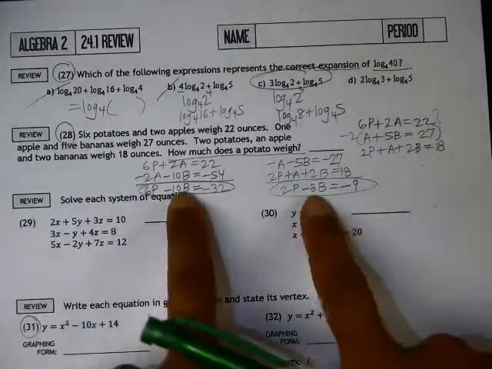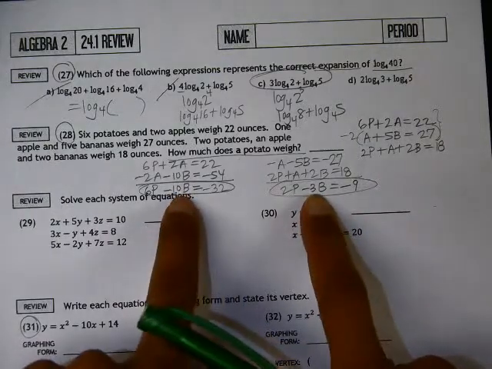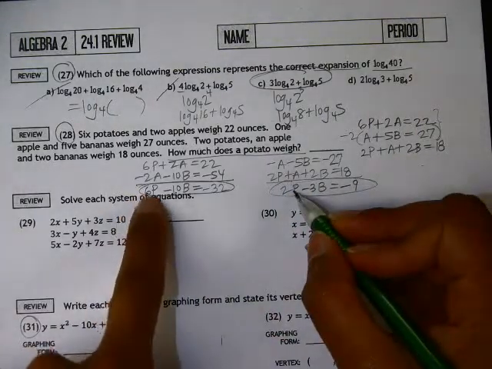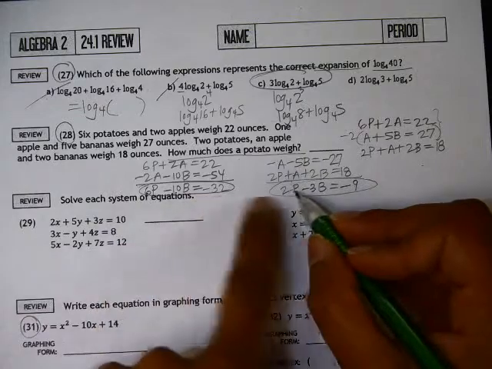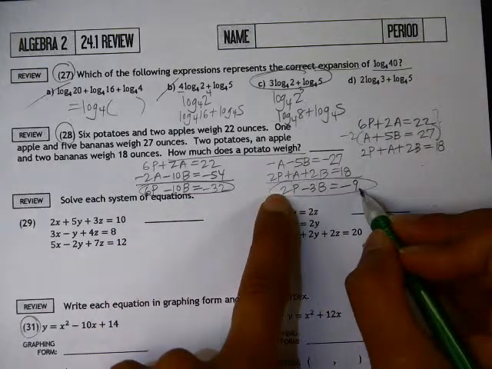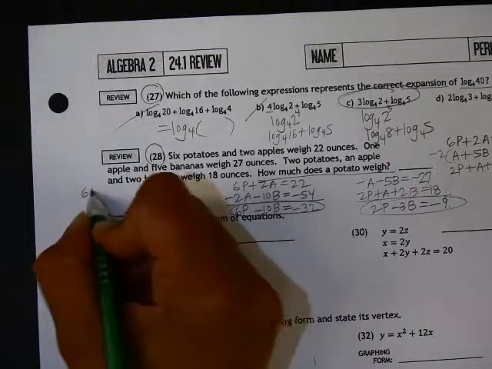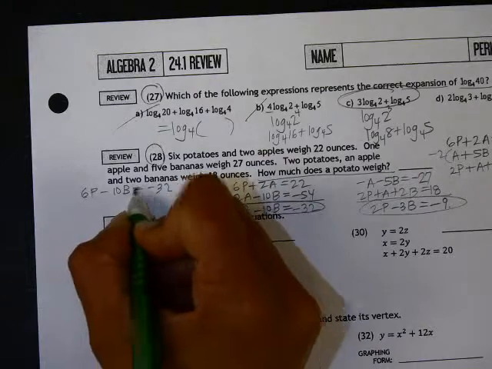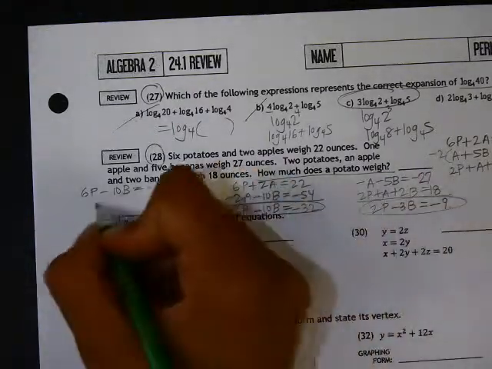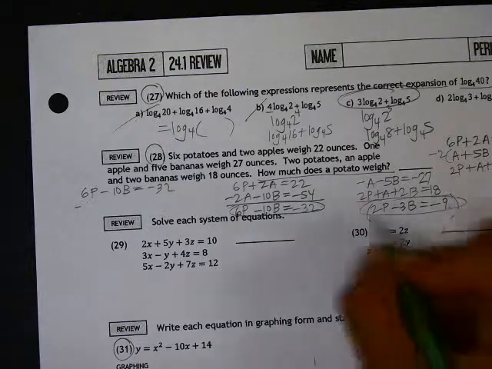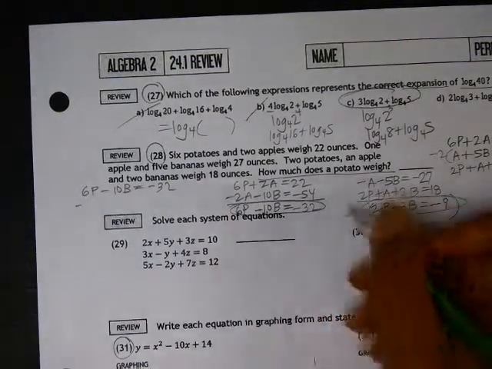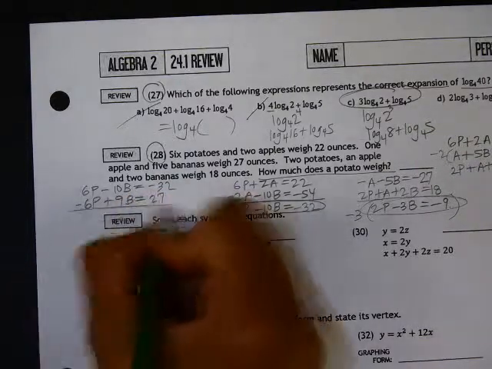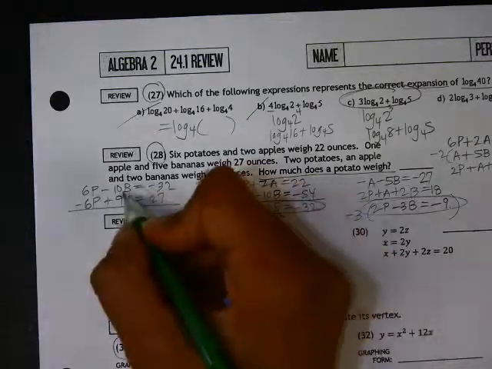So now if I look at these 2 equations, I can solve by elimination again. So if I want to eliminate the P, for example, I would multiply this equation by -3. So over here, I'm going to rewrite this. 6P minus 10B equals -32. Over here, if I multiply by -3, that would be -6P plus 9B equals 27.